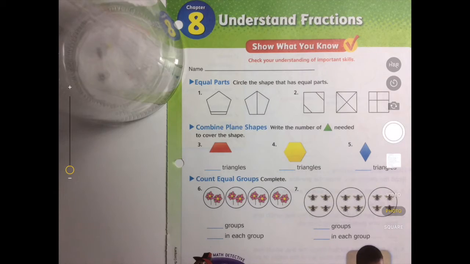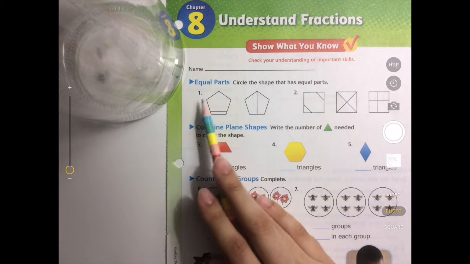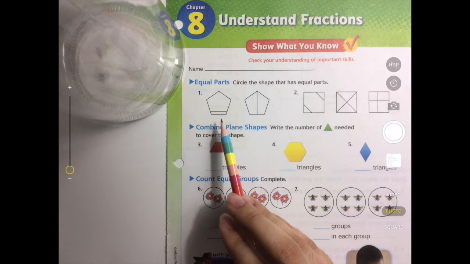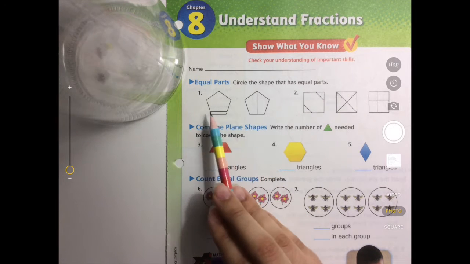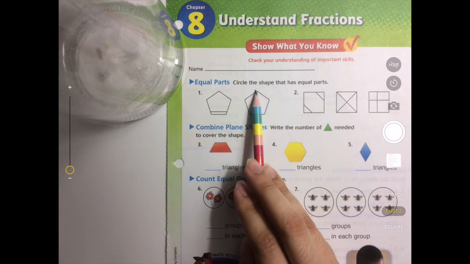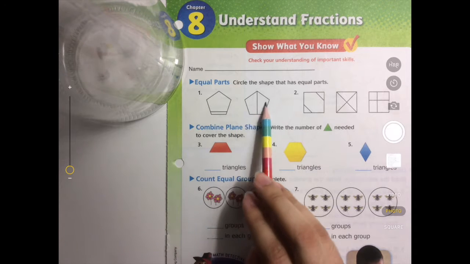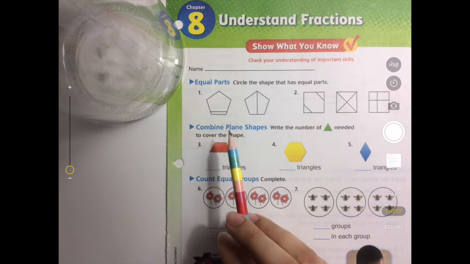So let's go over the introduction part of your new chapter. Alright, this first part is asking about equal parts. The directions say circle the shape that has equal parts. If you look at these two shapes, they are the same. They are both pentagons, but their division parts are a little different. This one has a dividing line right here. This one has a dividing line right here. Which one has equal parts on both sides of that dividing line?